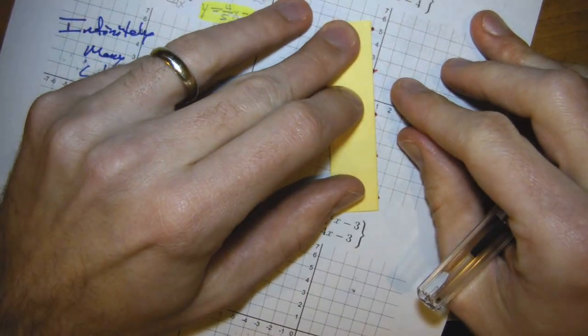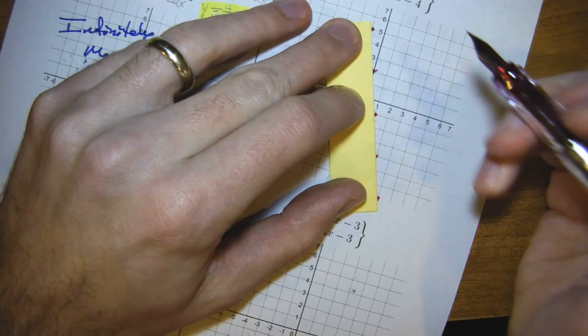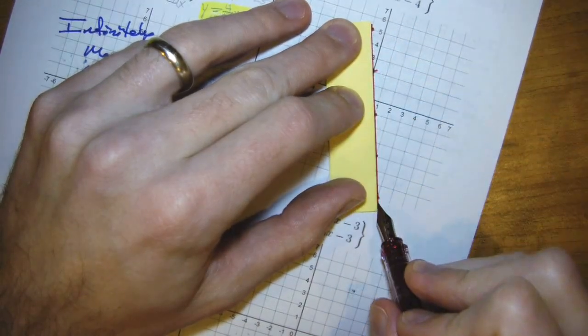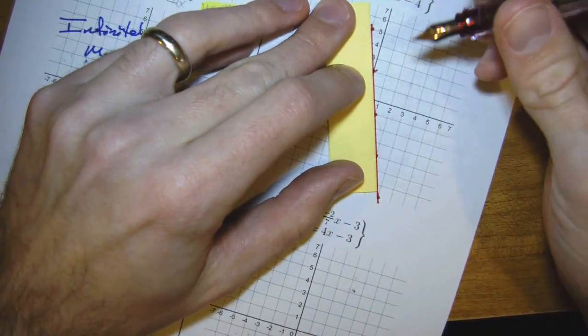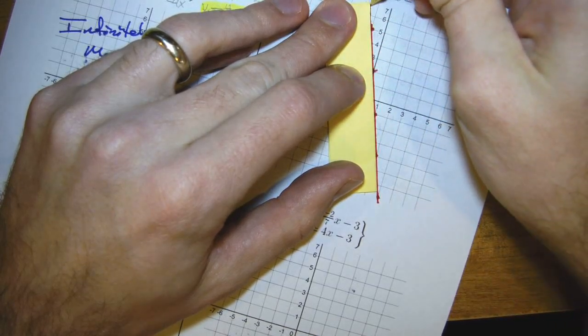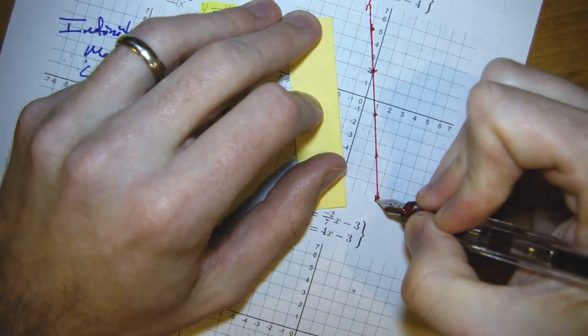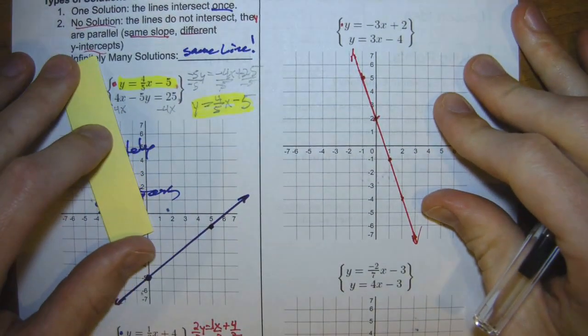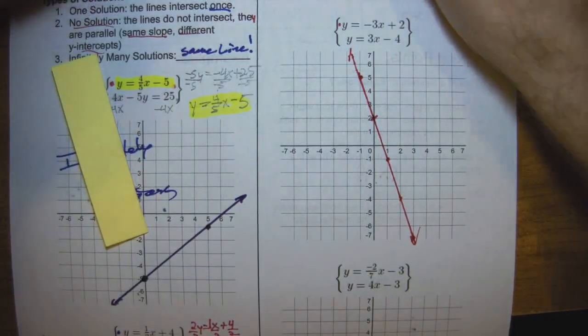Again, be careful. We want these to be as exact and nearly perfect as we possibly can. All right, we do not want to be sloppy on this. Neatness counts in this case. Neatness does count. All right, so there's our red version. Simple enough. Let's grab the other one.